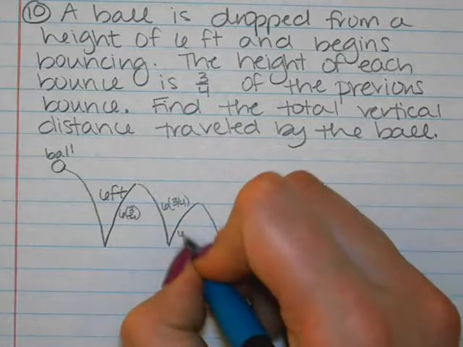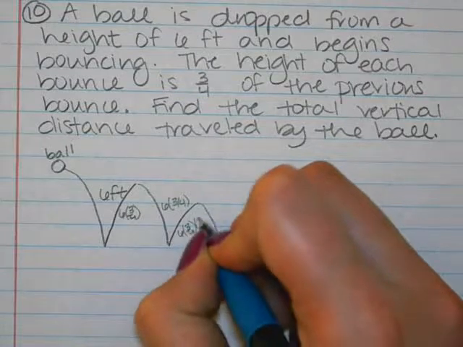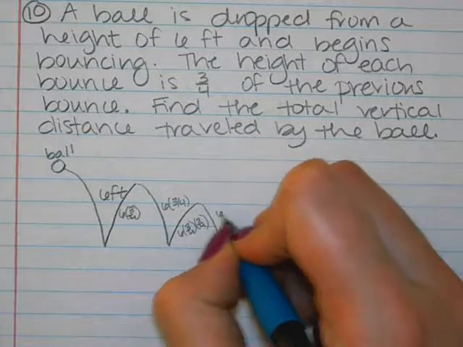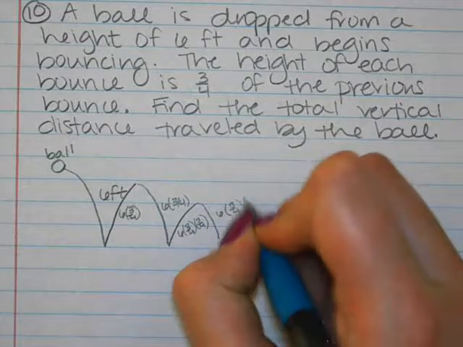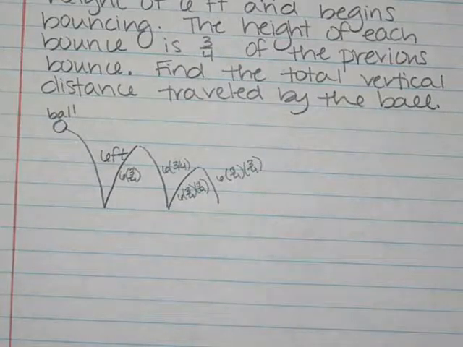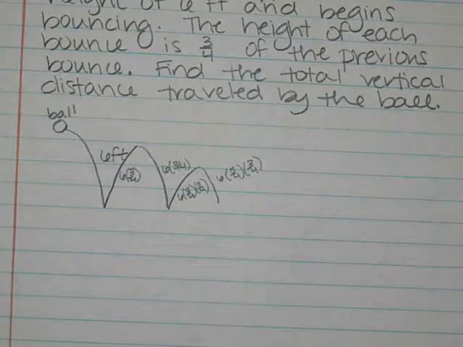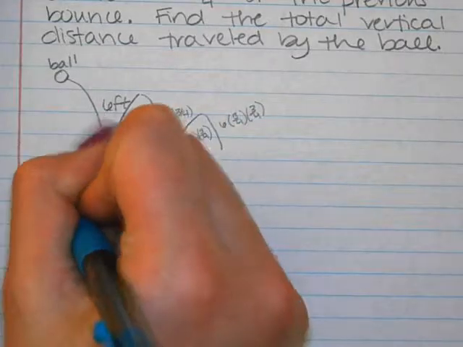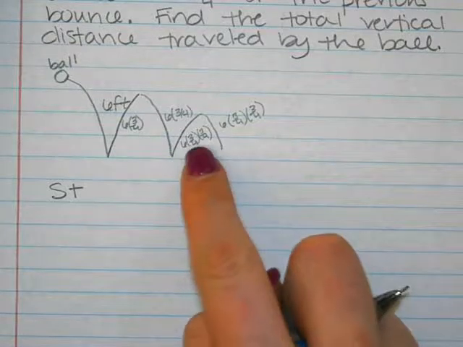So it would be 6 times 3/4 times 3/4. If we continue the pattern, what type of sequence is this? Geometric, right? We're repetitively multiplying by the same thing, that 3/4. Could you just say 6 times 3/4 squared? Yeah, that's what we would say for this one.